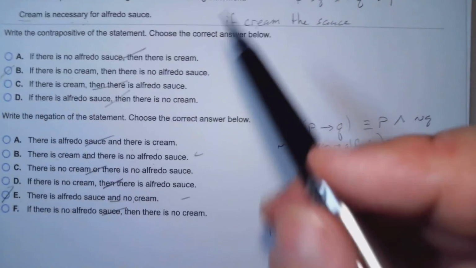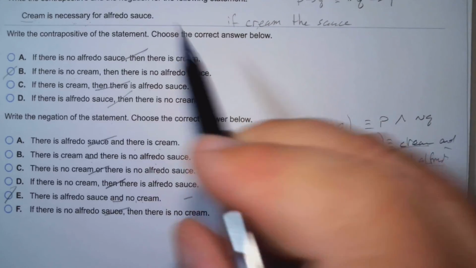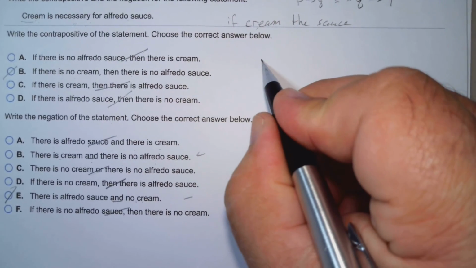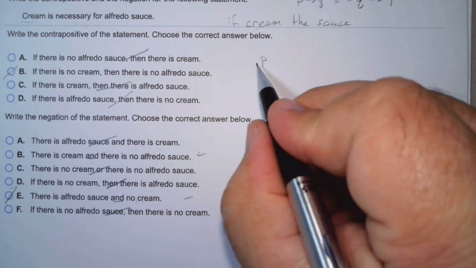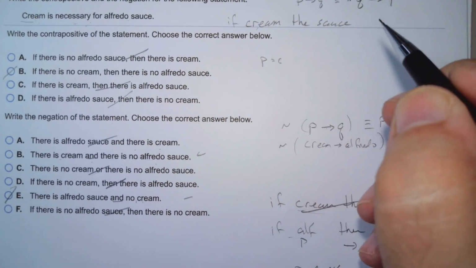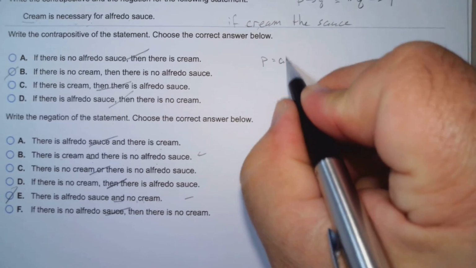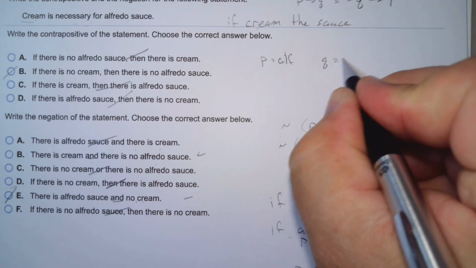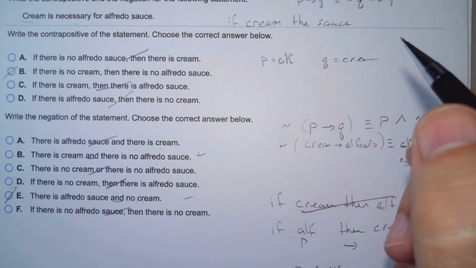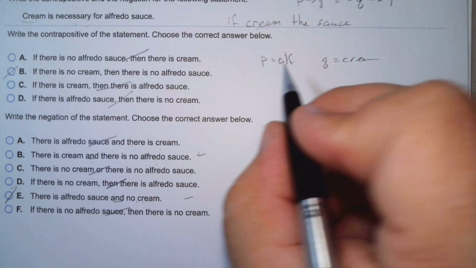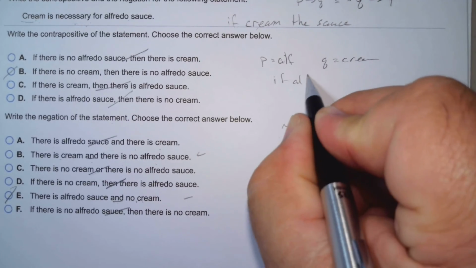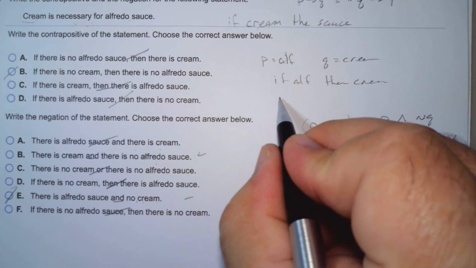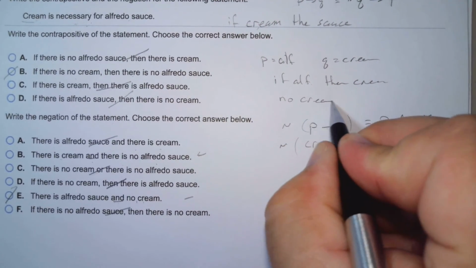Let's go back to this top one then. The contrapositive. Because if P is Alfredo, Q is cream, so if Alfredo, then cream.